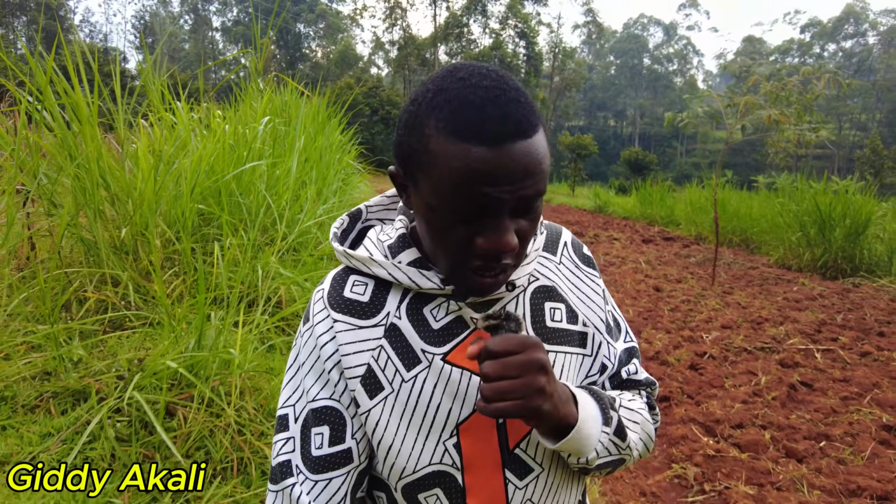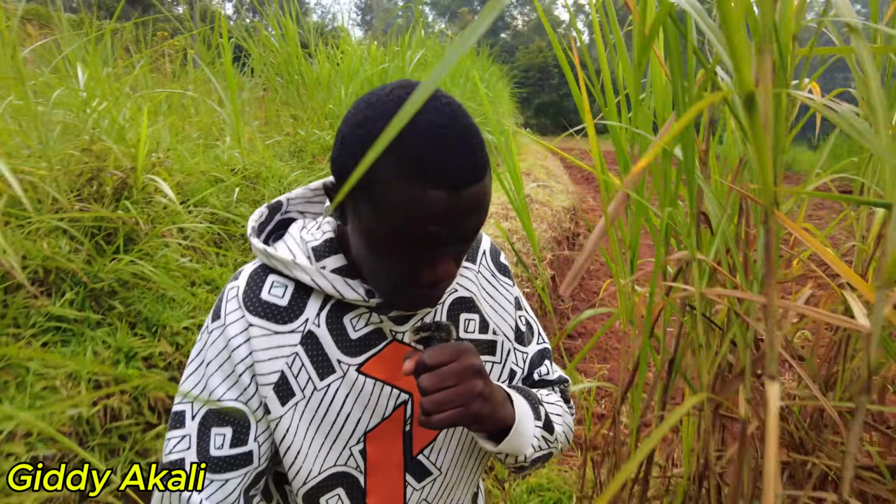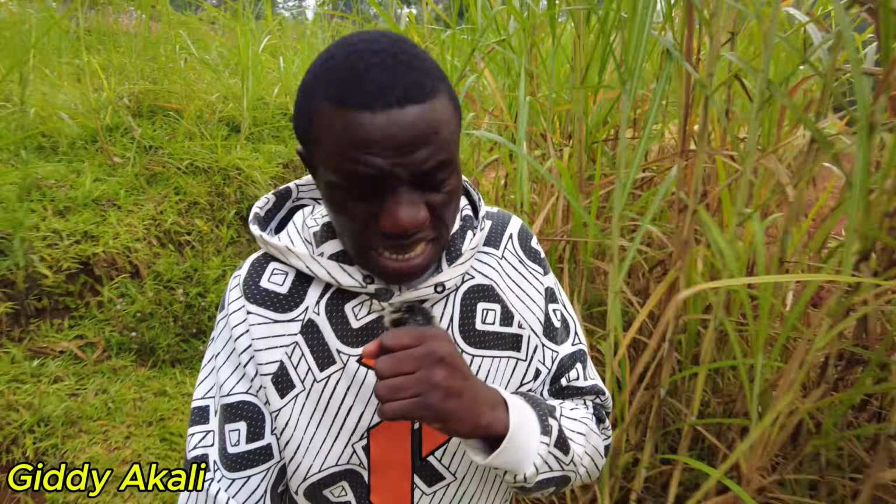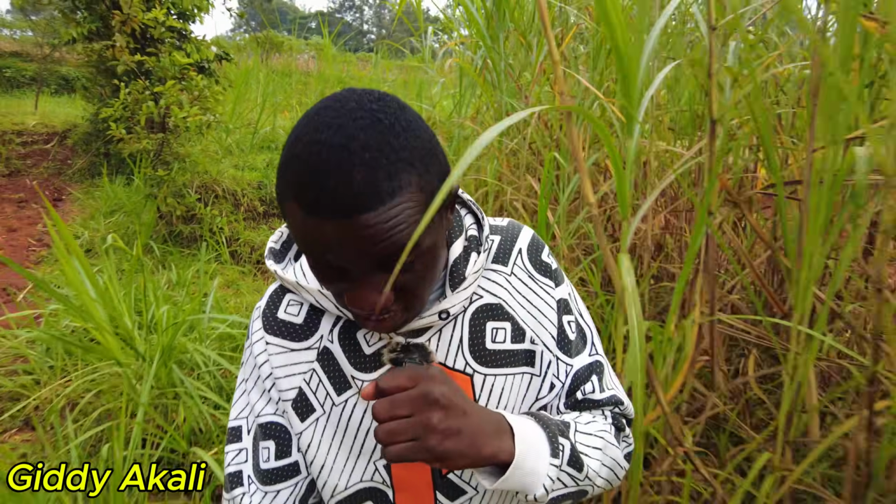Now, this is somebody's land. This is not where we are supposed to pass, but this route has been here for many years, and this is what we have been using for many years.